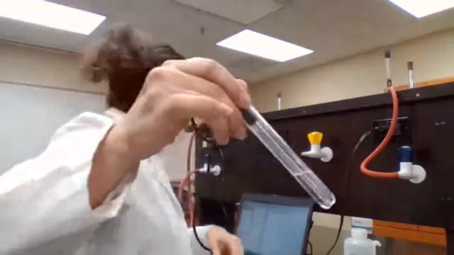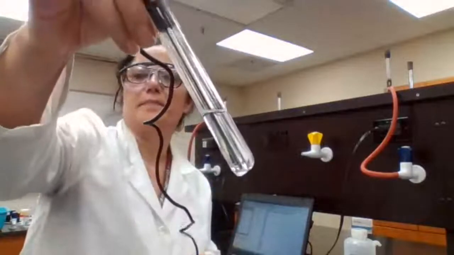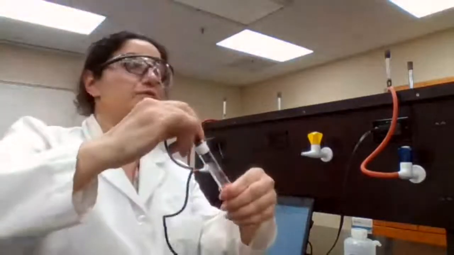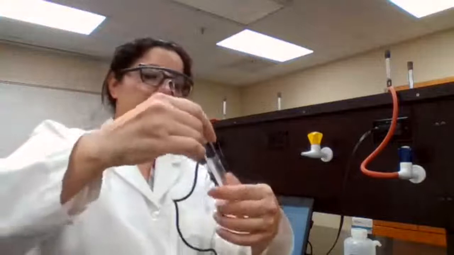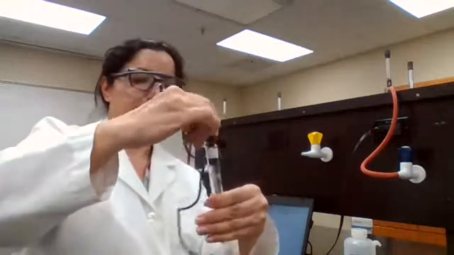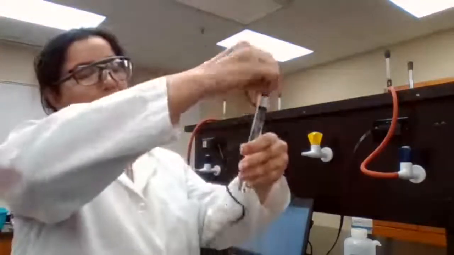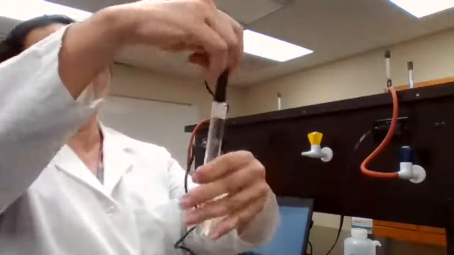You see, the temperature is 24 and no crystals yet. So I just asked for some ice. As soon as we get ice, we can place it in ice. Maybe at lower temperature, the crystal is going to form. I don't see any crystals yet.